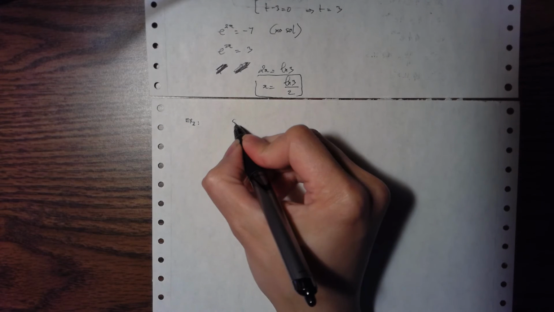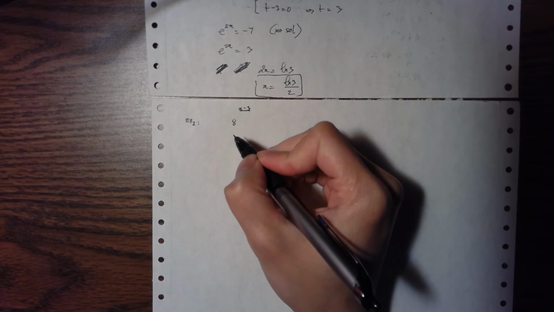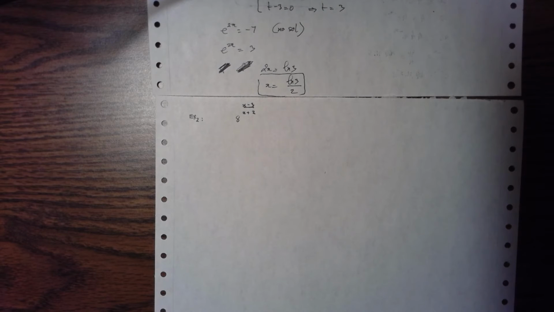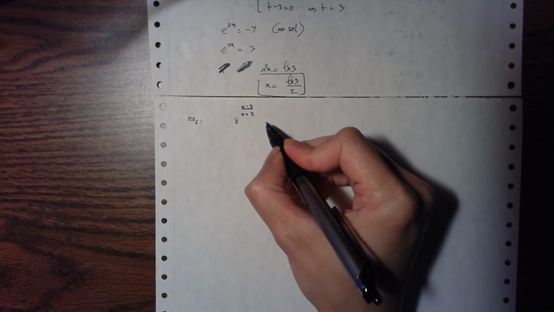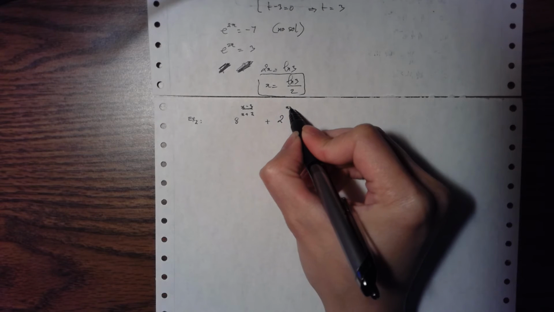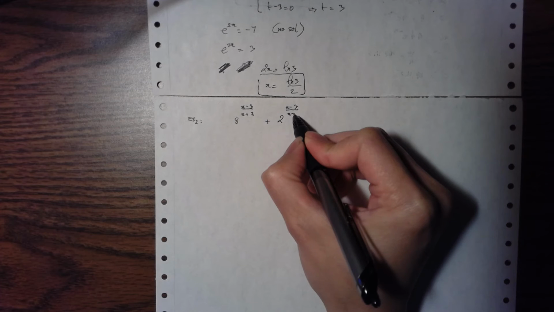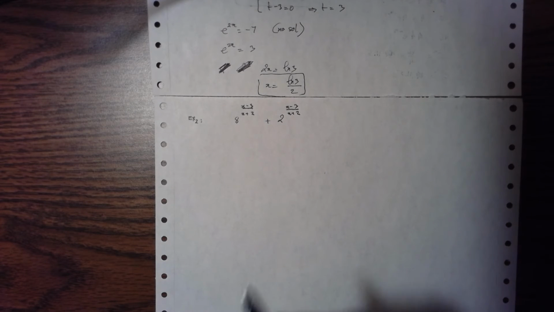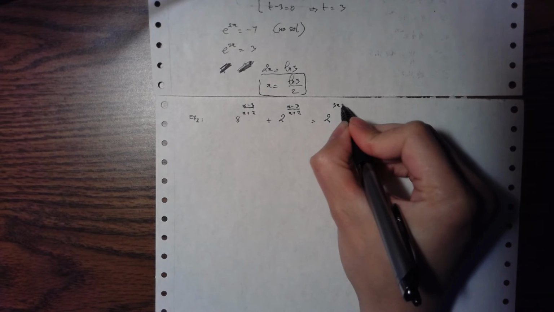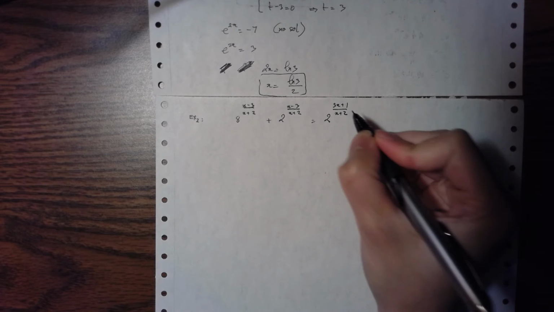Okay, so 8 raised to x minus 3 over x plus 2, plus 2 raised to x minus 3 over x plus 2, equals 2 raised to 3x plus 1 over x plus 2, minus 2.